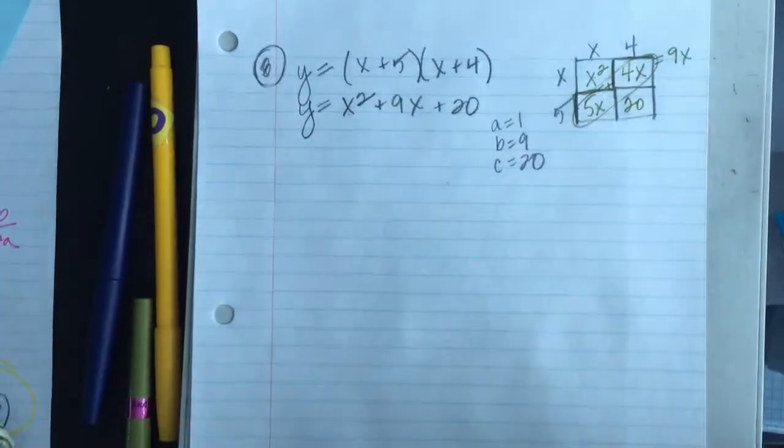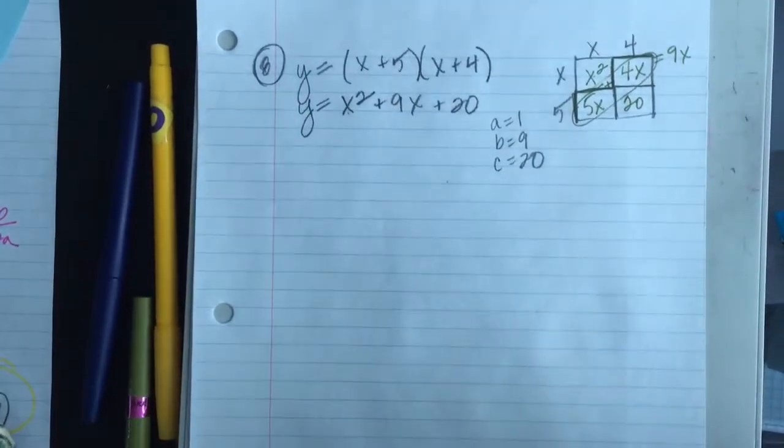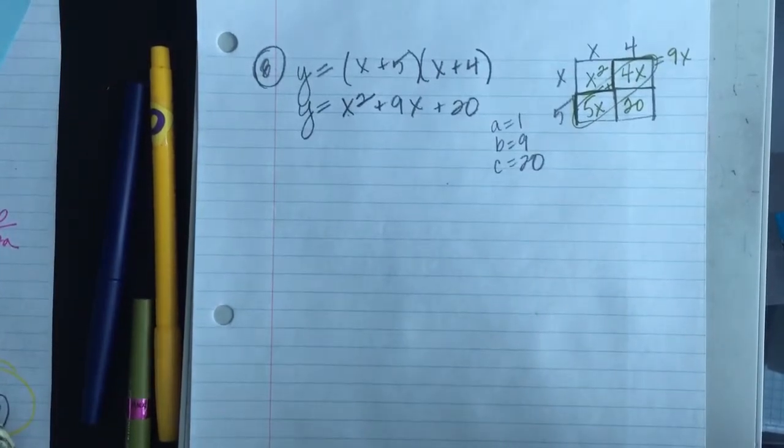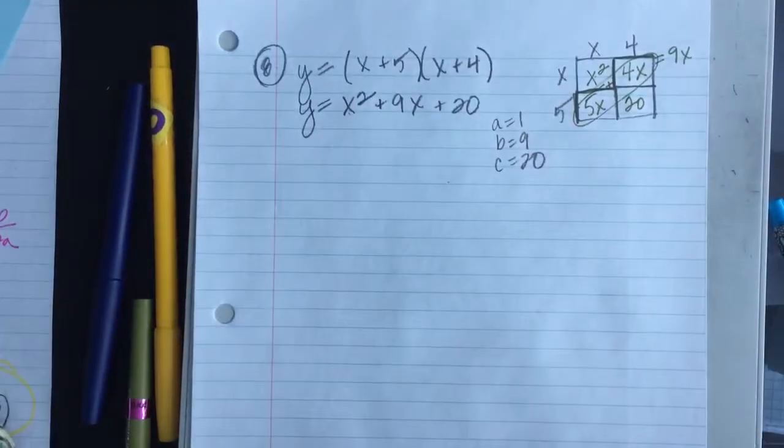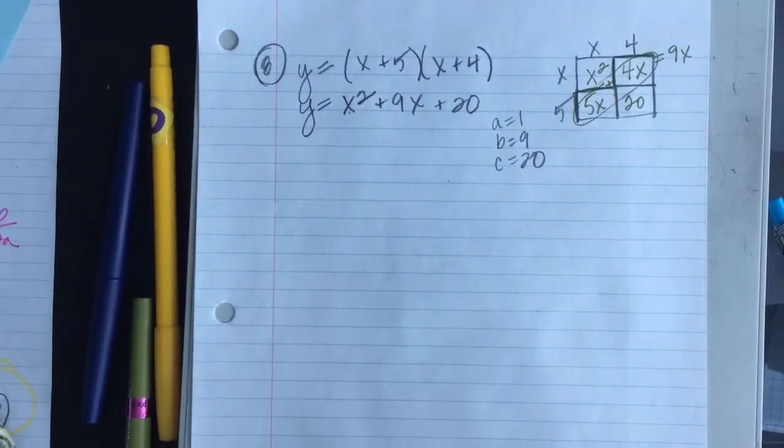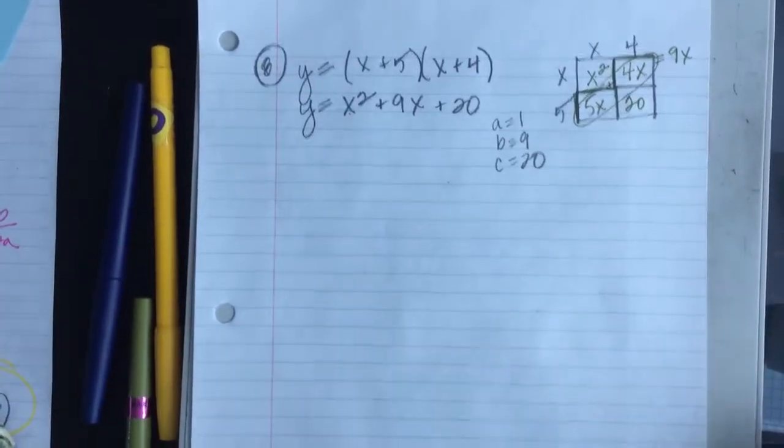I did use the area model to do what you're calling FOIL. I just don't choose to use that because it only works for a binomial times a binomial. This method could be done for any size polynomial. Does that make sense? Like if there were 3 terms. So you just don't hear me talk FOIL.